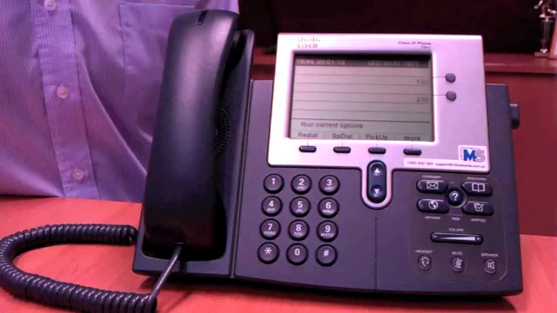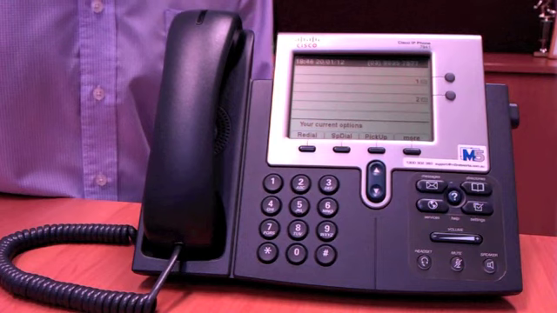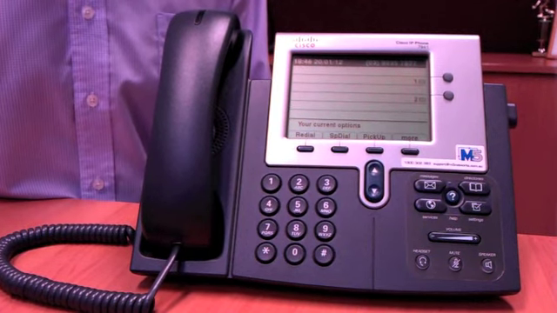I'm going to go through a few of the basic features of the M5 phone system. The first feature we're going to go through is making a call.